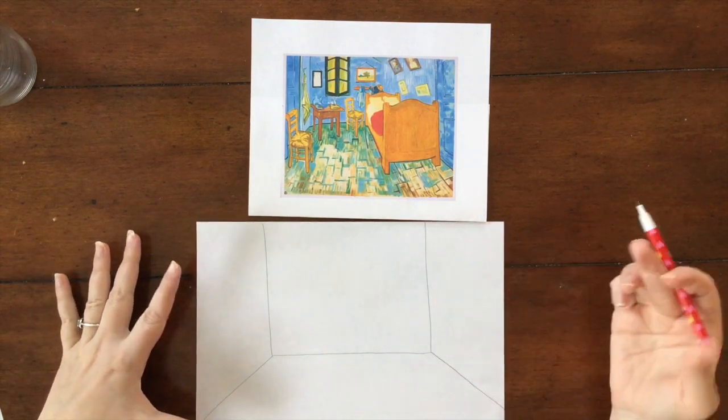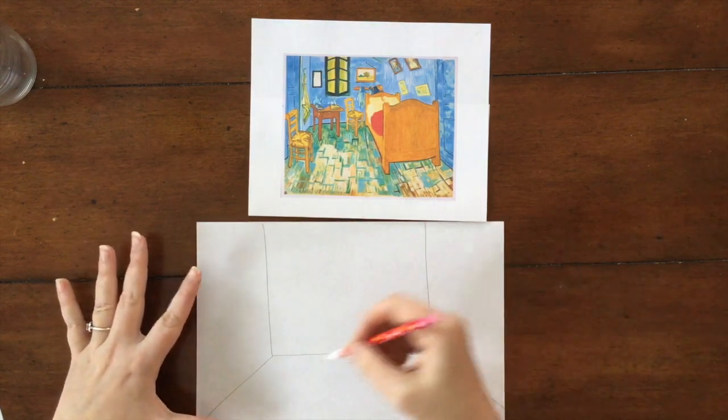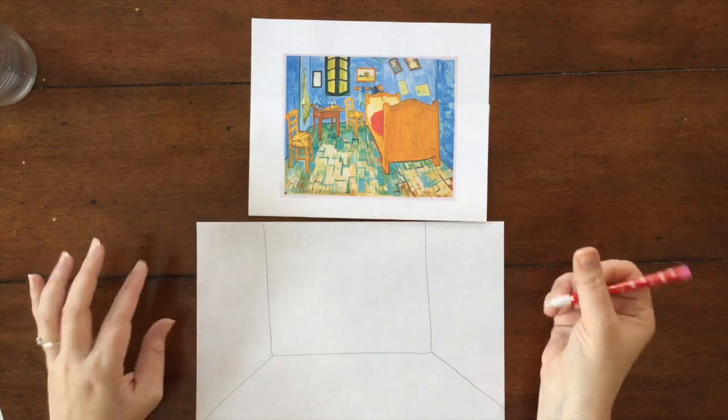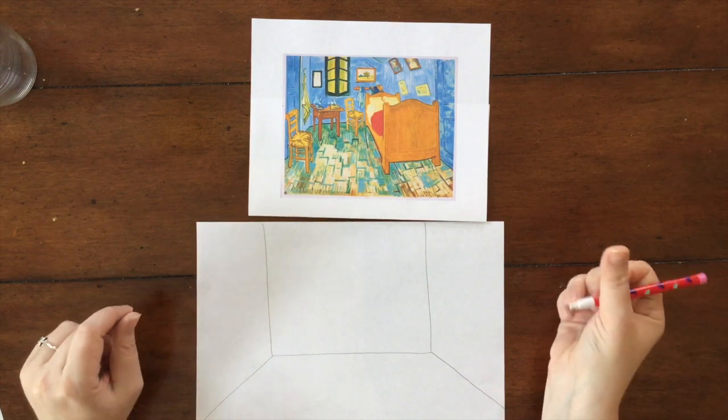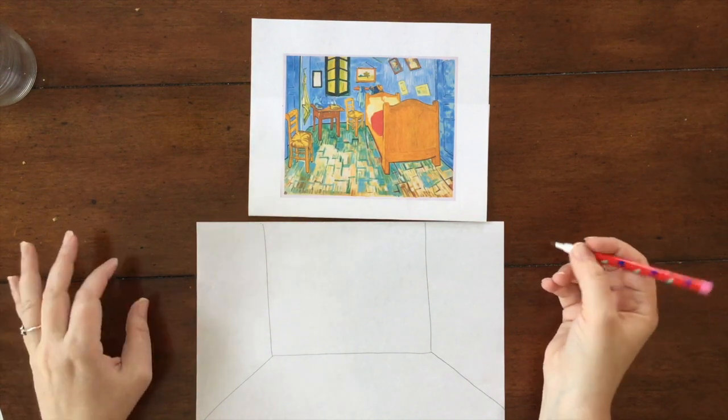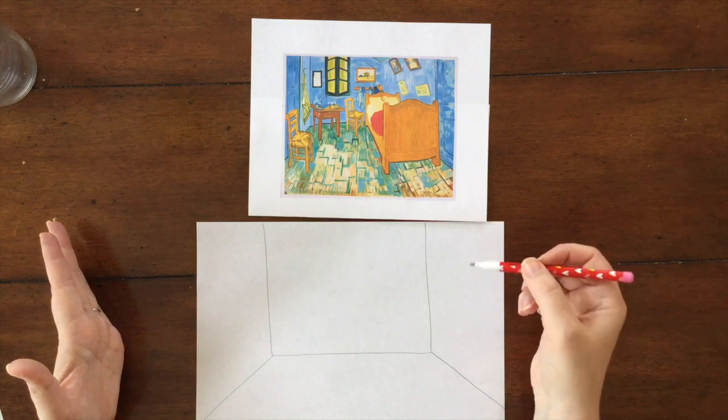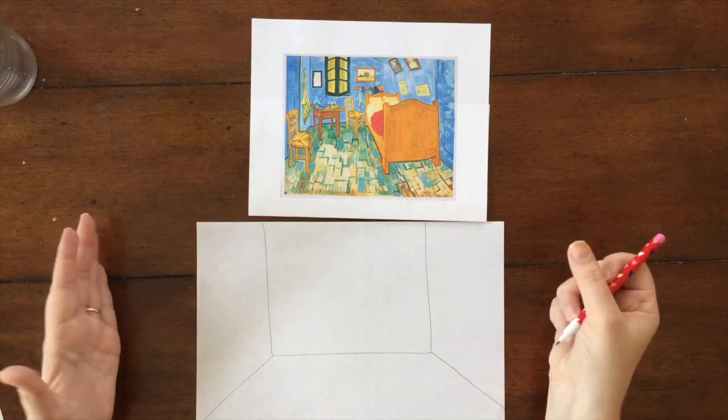So where your bed is, if there's a window or a bookshelf. You don't have to draw every single item in your room. You may have lots of things, but I would just focus on the ones that are important to you and the bigger objects in the room.